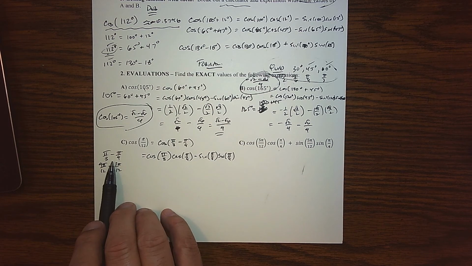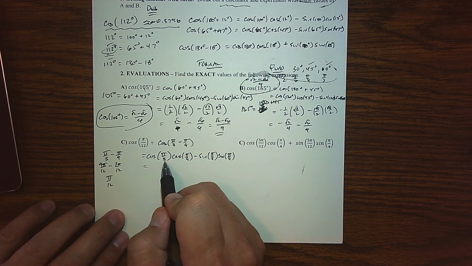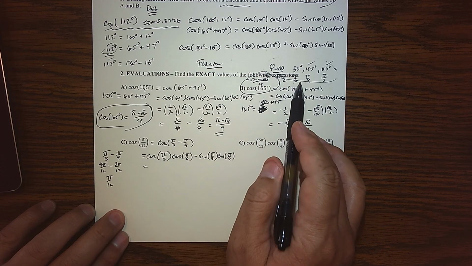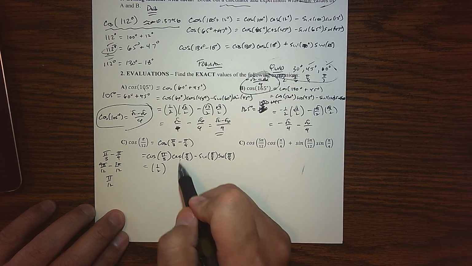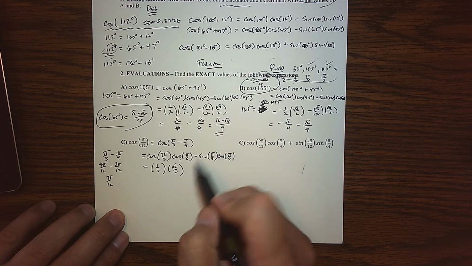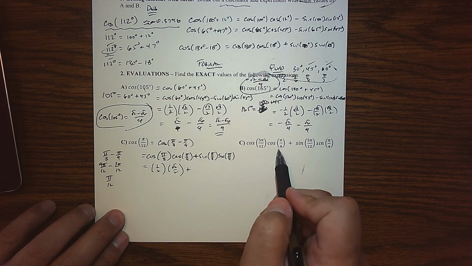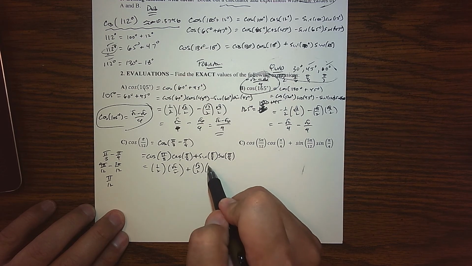Pi over 3 corresponds to a 60-degree reference, so the cosine is 1/2. This we know to be the square root of 2 over 2. We're adding the sine of pi over 3, which is square root of 3 over 2, and then the sine of pi over 4 is the square root of 2 over 2.